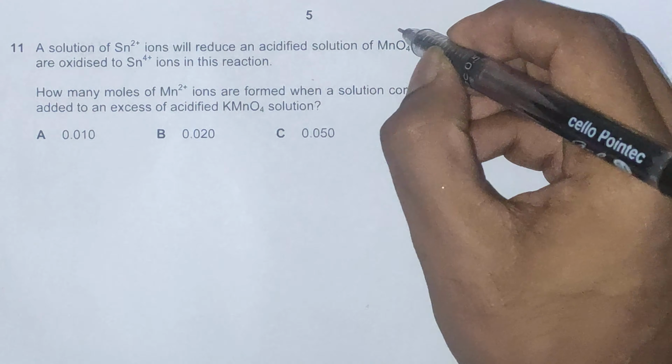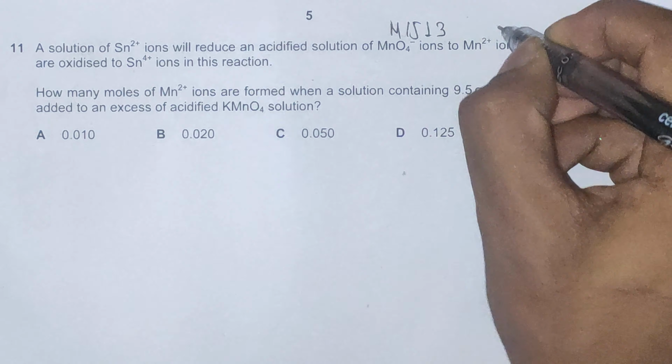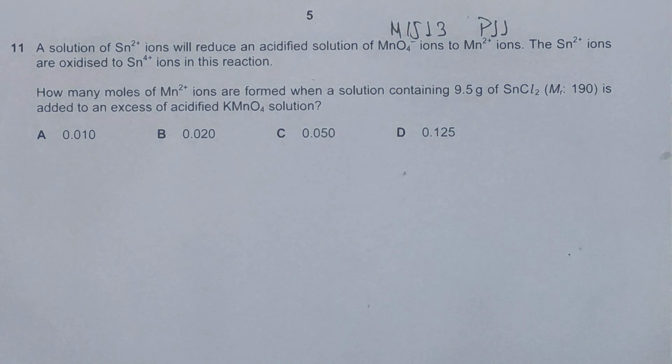Hello everyone, this is a June 13 question, paper 1-1, and the question number is 11. It's concerned with the chapter Atoms, Molecules and Stoichiometry.